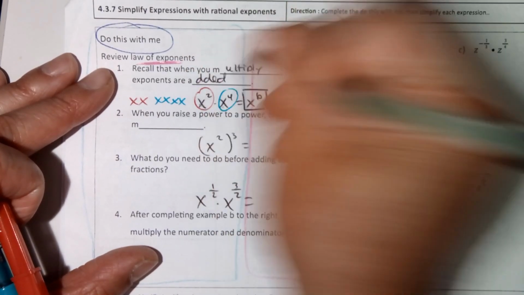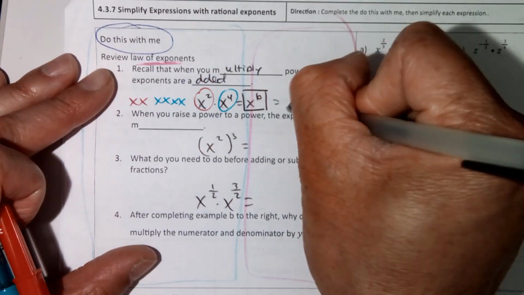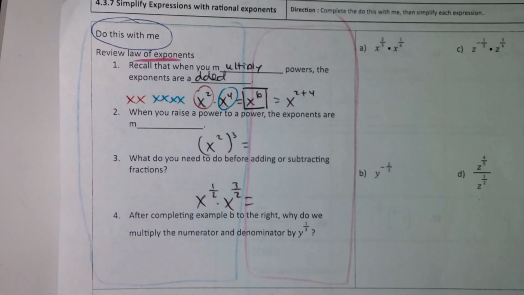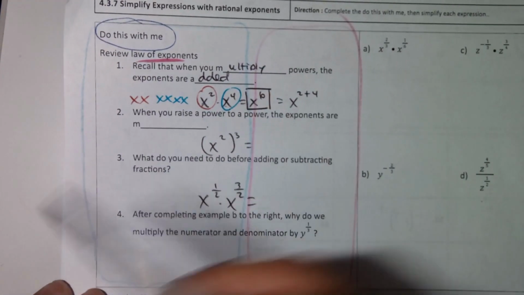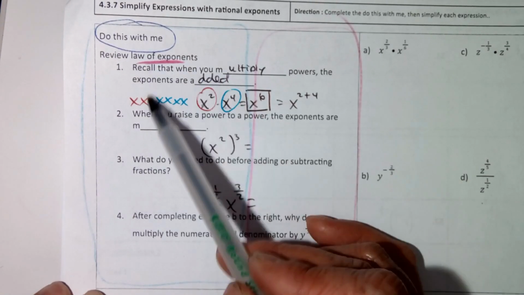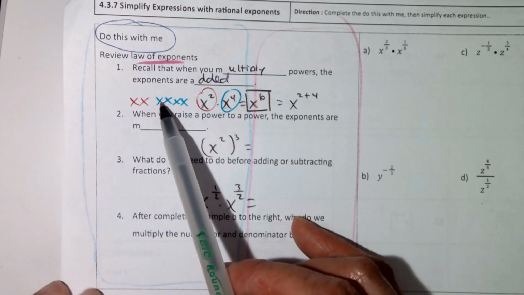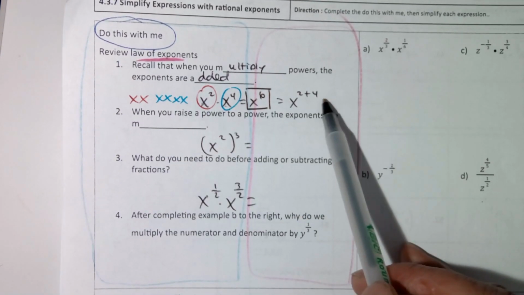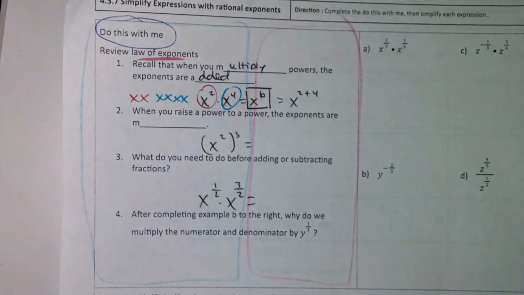Added is what goes there in the blank. So x to the 2 plus 4, and 2 plus 4 is 6. Notice you have 2 plus 4, that gives you 6.